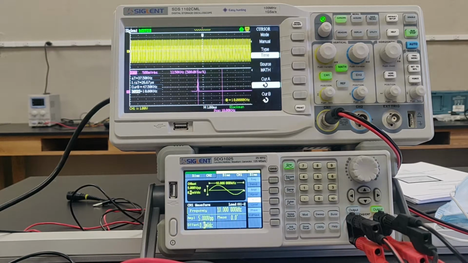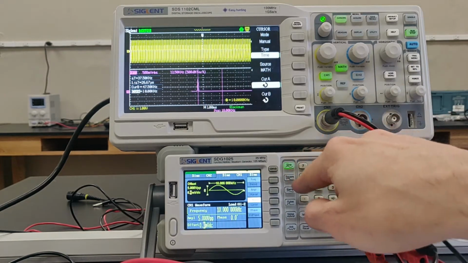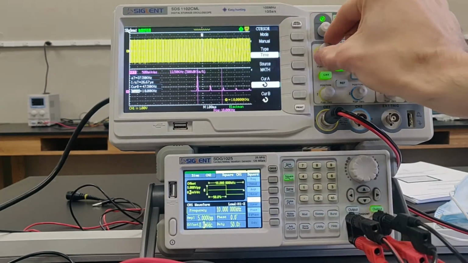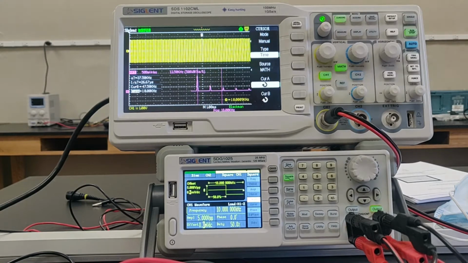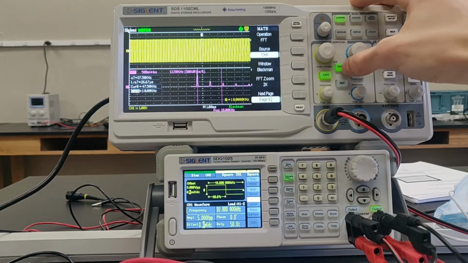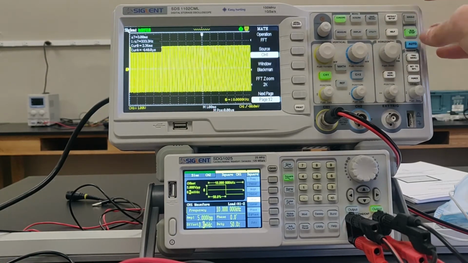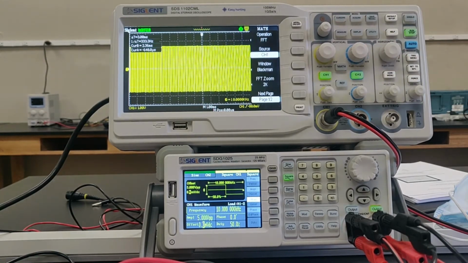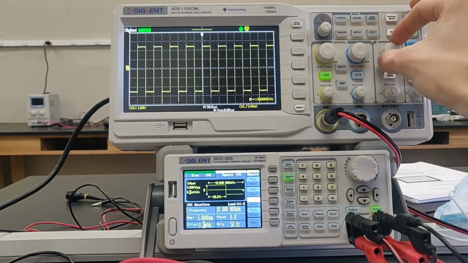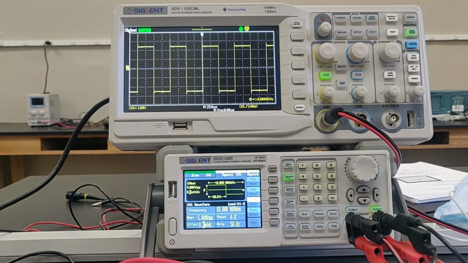And to see that, instead of just outputting a sine wave, let's output a square wave. I don't think I can, not when it's in this mode. Although, I can back out. Let's turn this off, and let's auto set it. So we can see here a plain square wave.